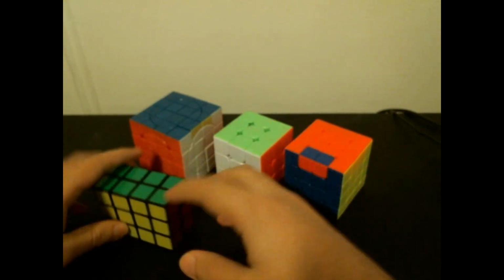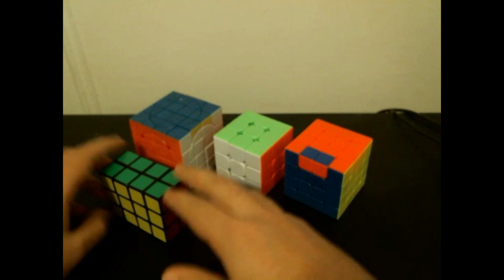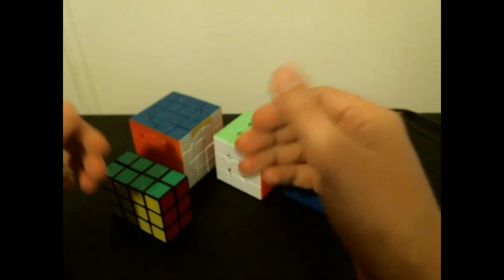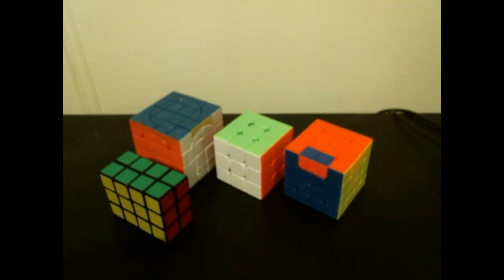So that's the way I break down algorithms when it comes to the longer algorithms. And I hope these three examples help you with other algorithms, other puzzles that you might be doing.